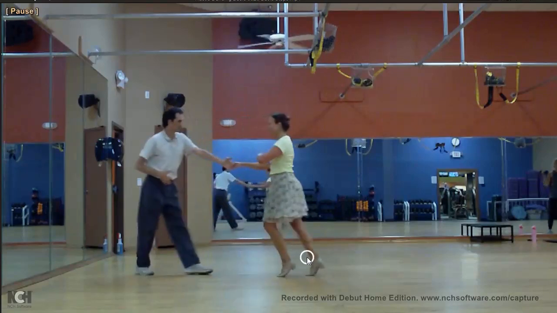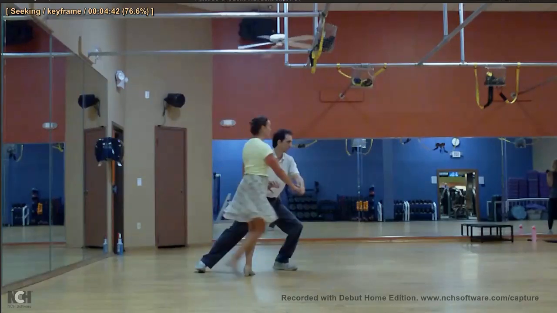Now, here, once she went straight and turned, when she's going back, that's a lead. So he led her straight, and he's going to ask her to turn left. Remember, the arms are incidental.